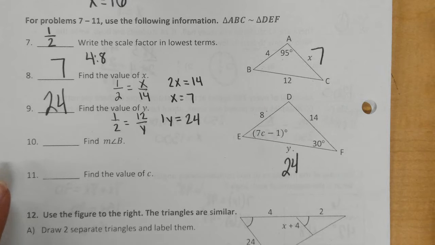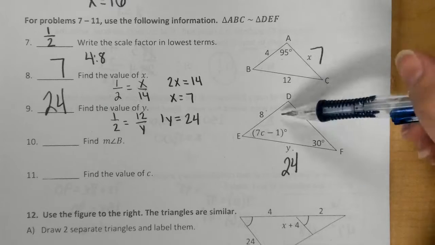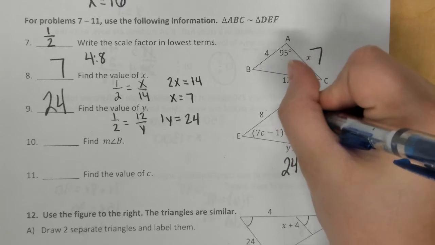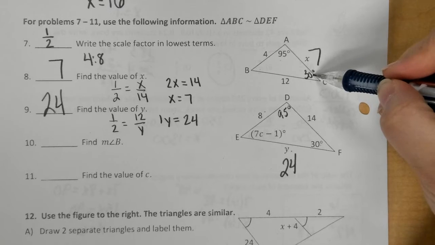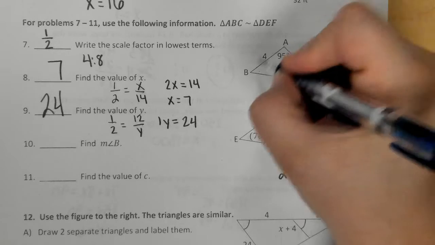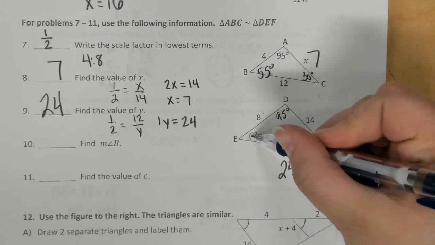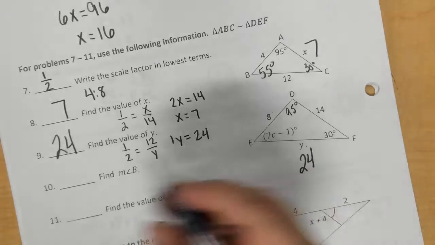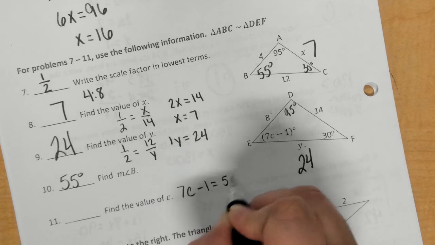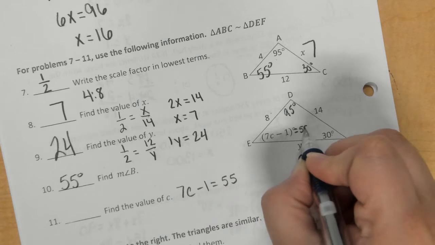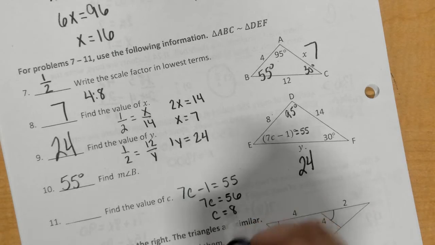Okay, and then number 10, find the measure of angle B. So I said earlier that the angles were congruent. So if this is 95, so is this one. If this is 30, so is this. And so 95 and 30, if I add those together and subtract from 180, we get that this is 55 degrees, which means that angle E, this equals 55 degrees. So I would say 7c minus 1 equals 55. So C is 8.